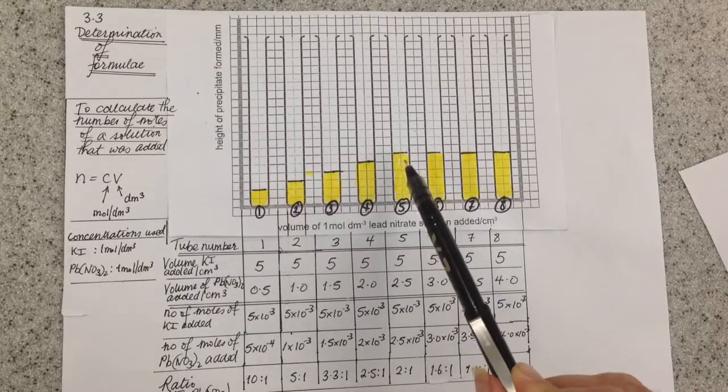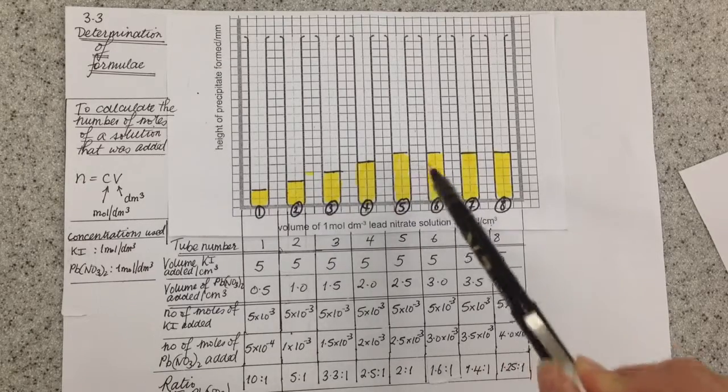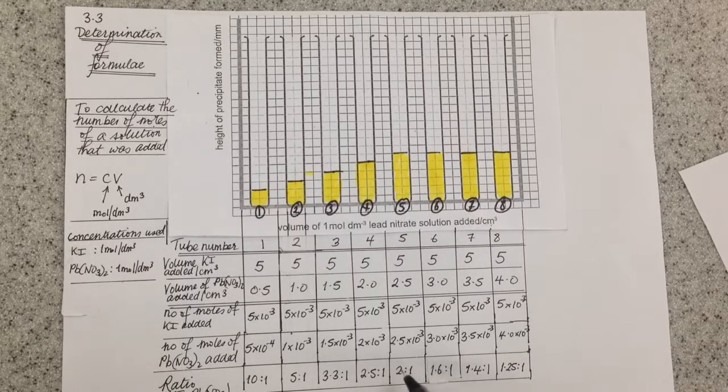So because the level of yellow lead iodide we made doesn't change between 5 and 6, we know that must be the ratio at which the maximum amount of product forms. So because of that, there must be 2 moles of potassium iodide to 1 mole of lead nitrate.